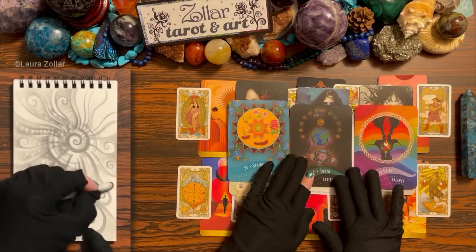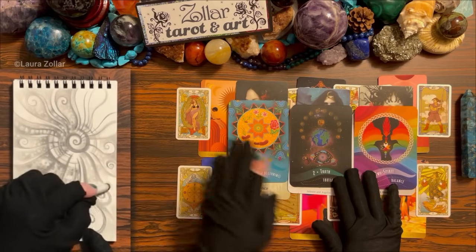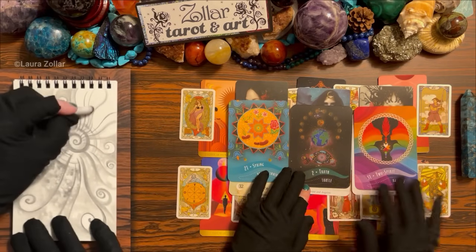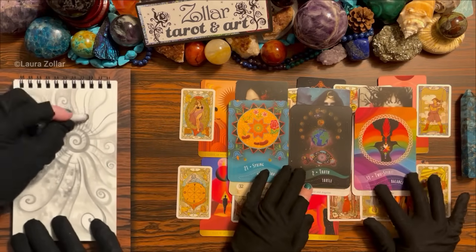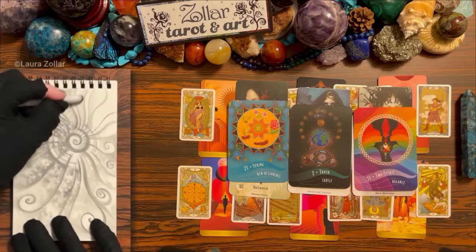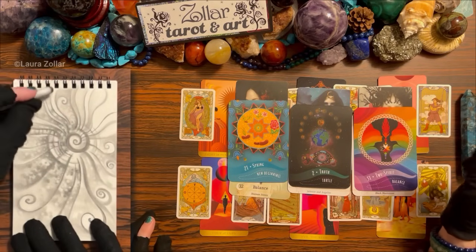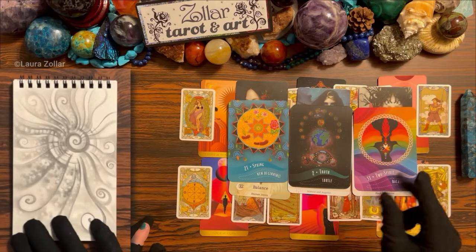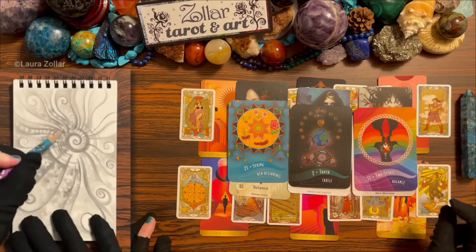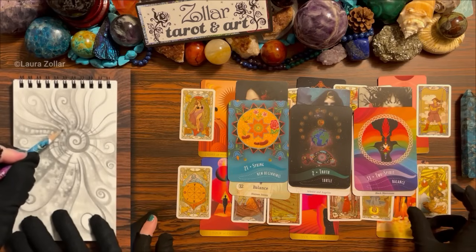Yeah. So, just keep moving in your truth and you'll be just fine. And then your ancestors are talking about two-spirit. Sometimes two-spirit can indicate LGBTQ plus kind of things. So that might be the case for you or someone that you know.